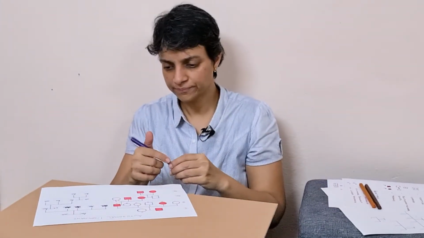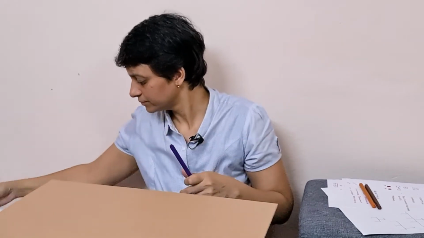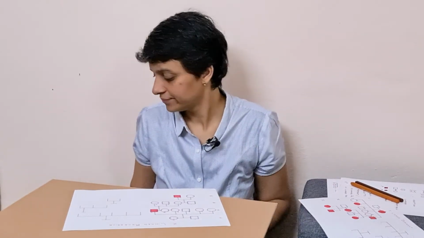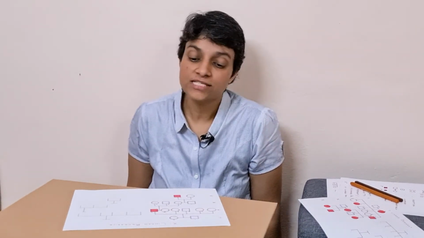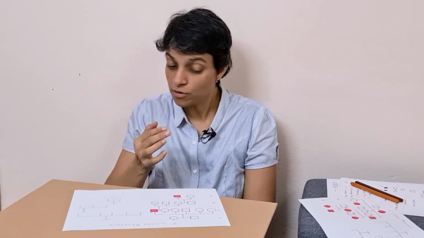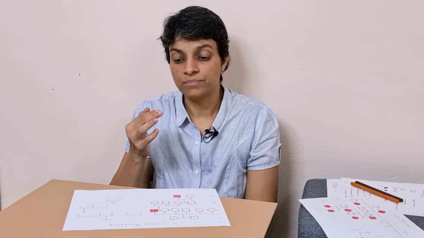Now we move on to X-linked recessive. There's one very interesting clue which you should look for in X-linked recessive, and the clue is that the boys have carrier mothers and they do not pass it on to their boys.